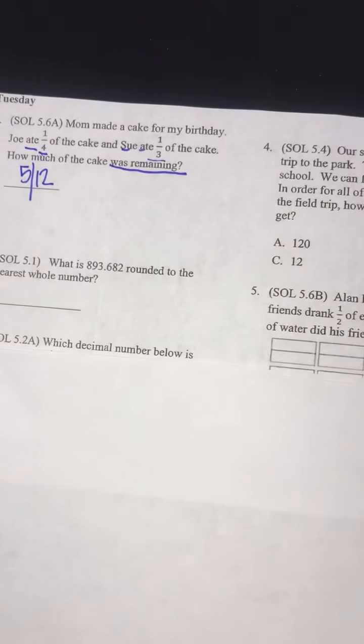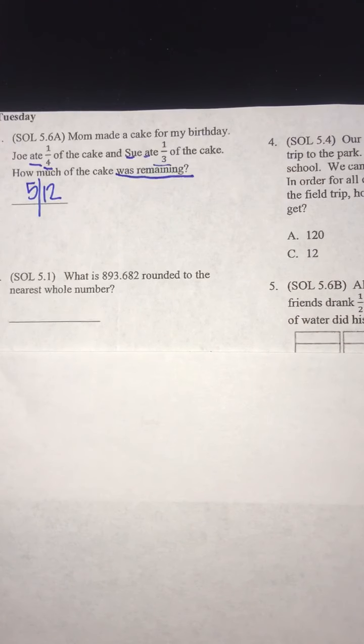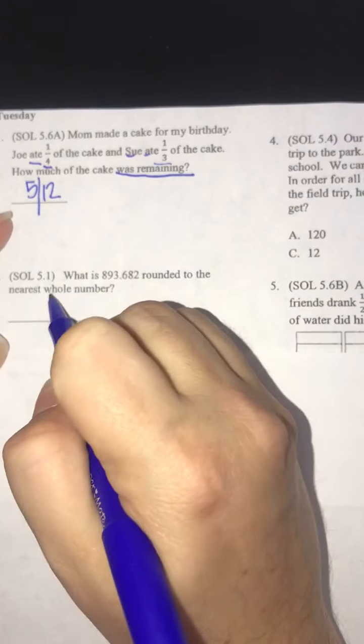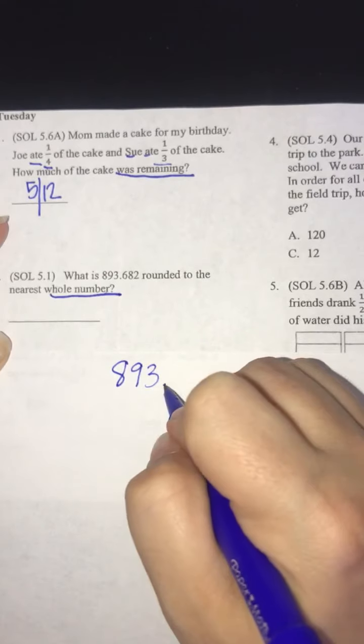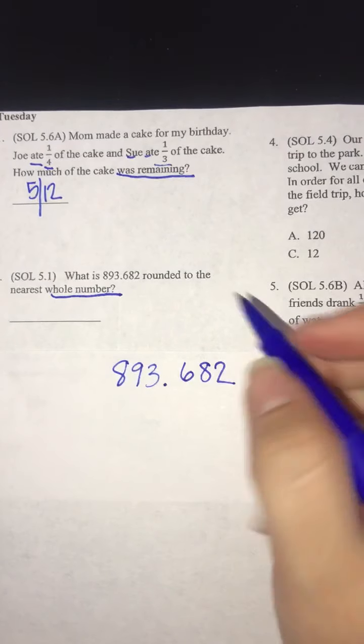All right, let's look at number 2. Number 2 is a rounding problem, following that same pattern that we did for Monday, except this time we're going to round to the whole number. So 893 and 682 thousandths. All right.